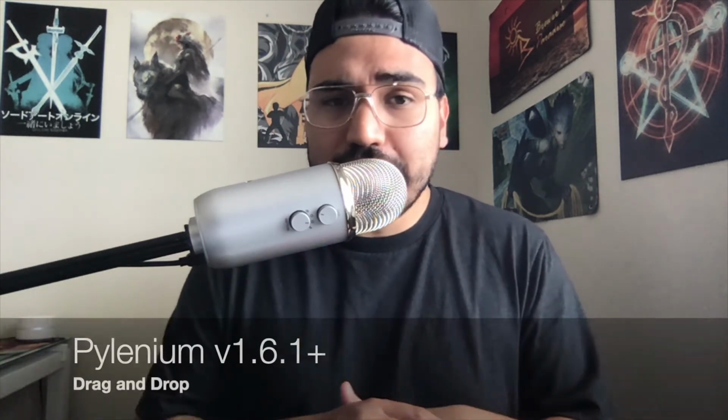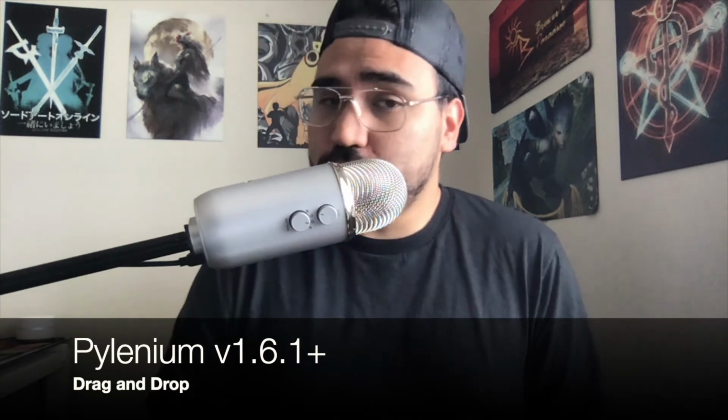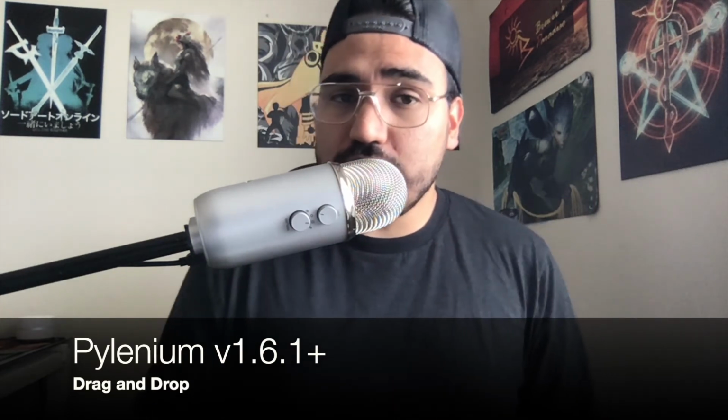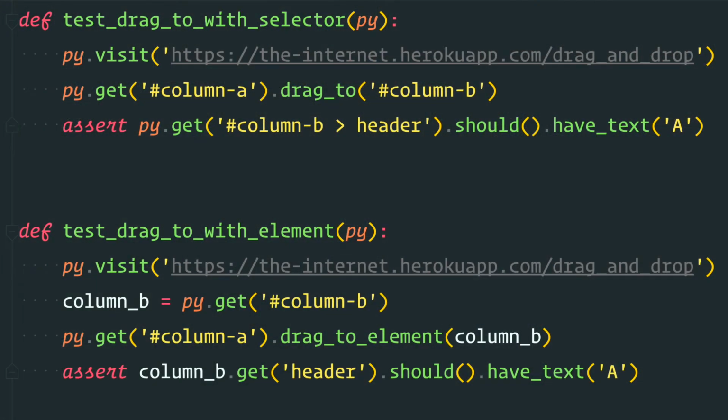Hello everybody. In this episode, I'm going to be adding the drag and drop functionality to Pylenium. For the quick TLDR, because it's kind of a long one, as of version 1.6.1, Pylenium now includes the drag and drop functionality. You have a drag to and drag to element function or command. You can see the examples of the functions right now. It's around me here somewhere, the code is there.